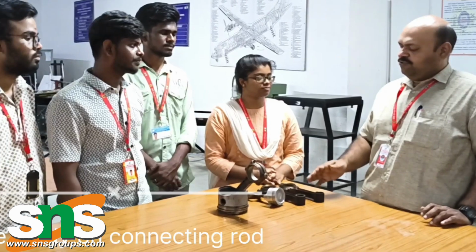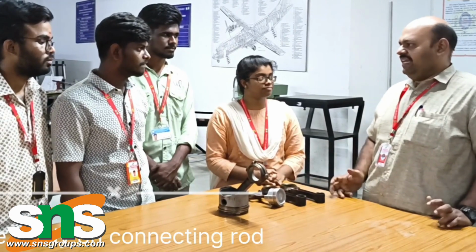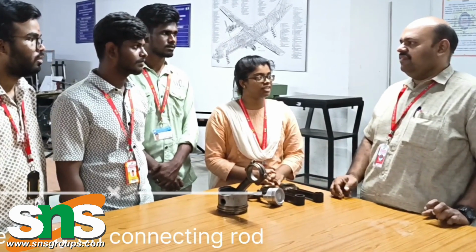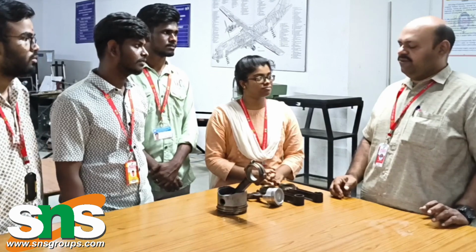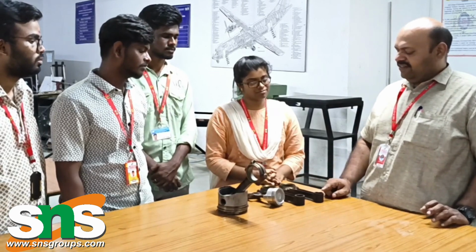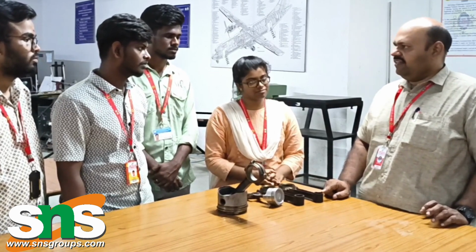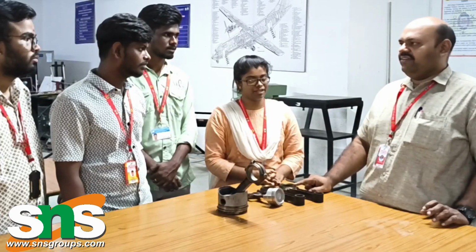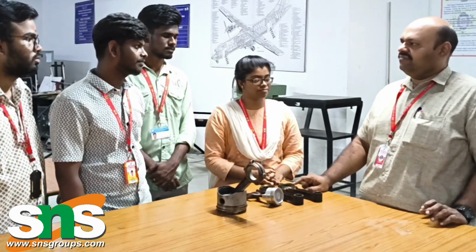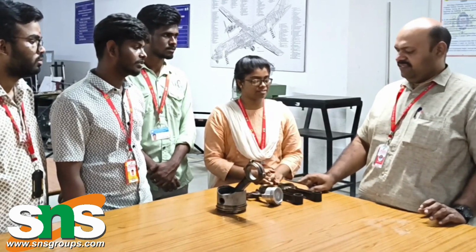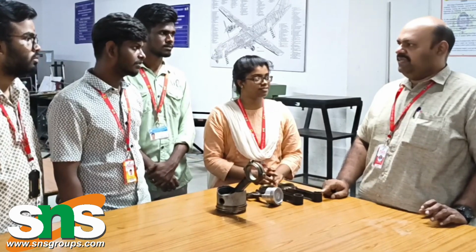Okay. So when will the connecting rod fail? Fatigue load. This connecting rod has a small rod end and a big rod end. The big end is connected to the crankshaft, and the small end is connected to the piston.